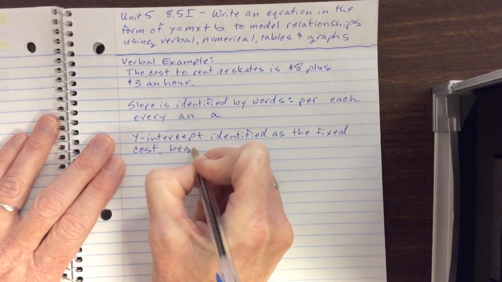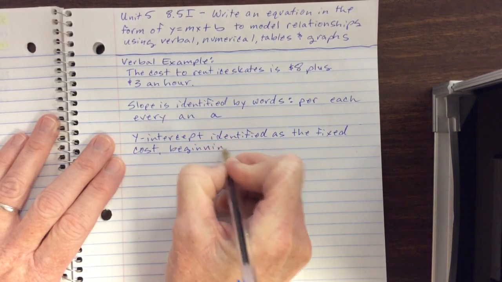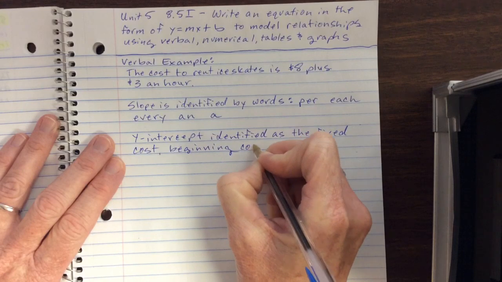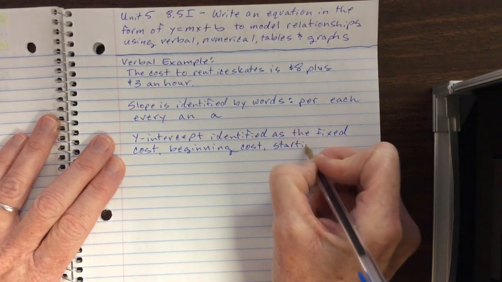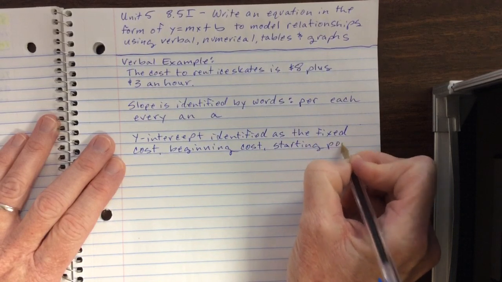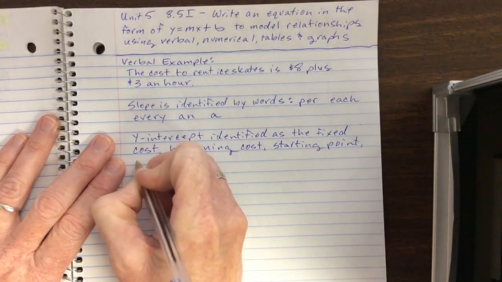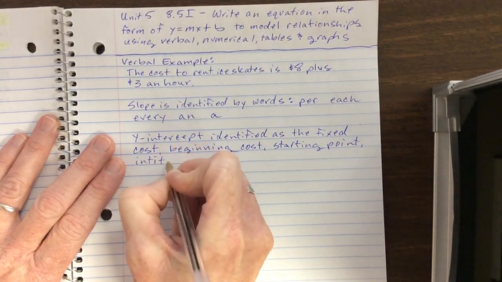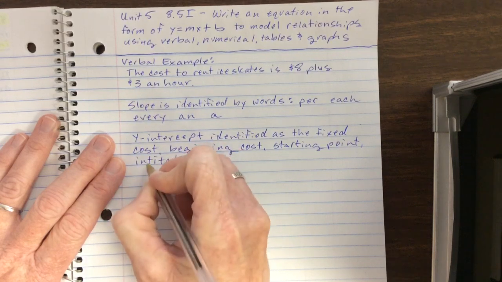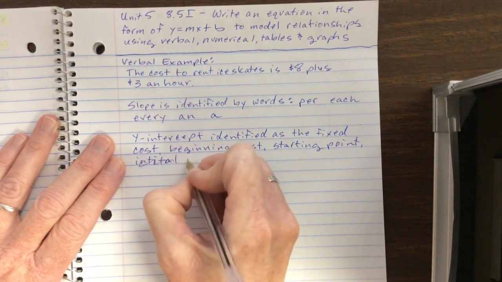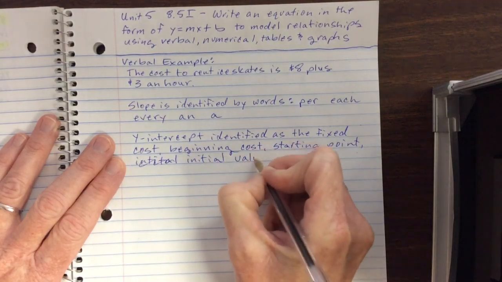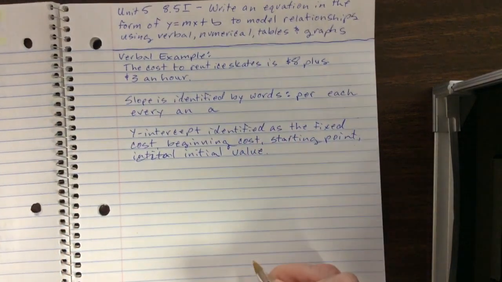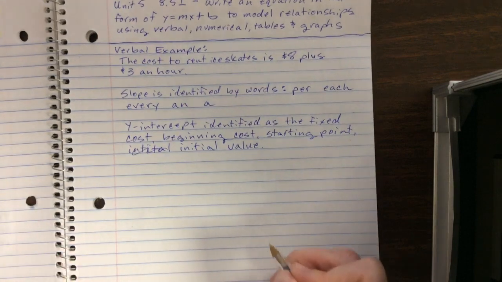Beginning cost, starting point, initial value. Stuff like that, okay? It's an amount that will never change.